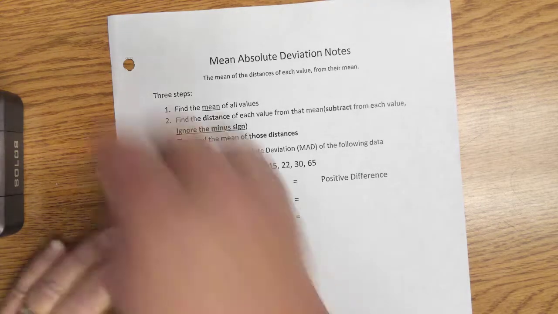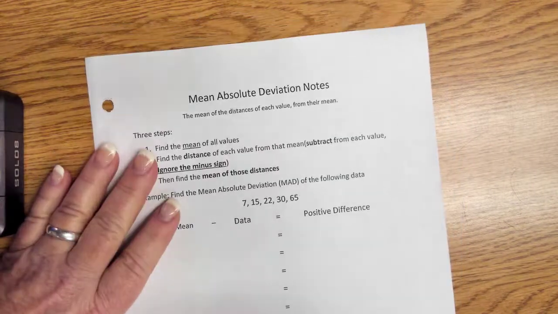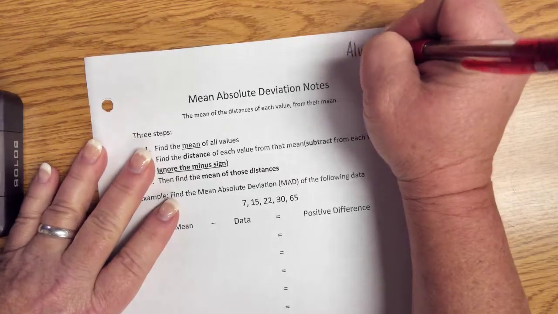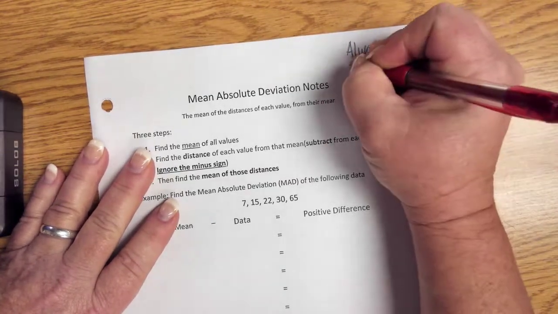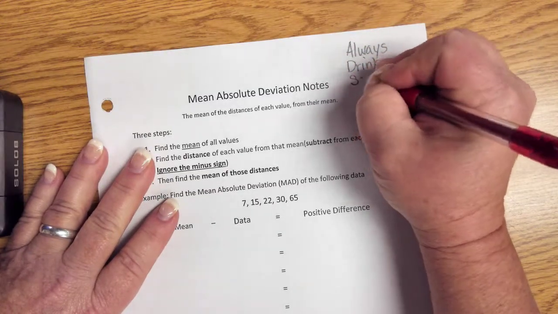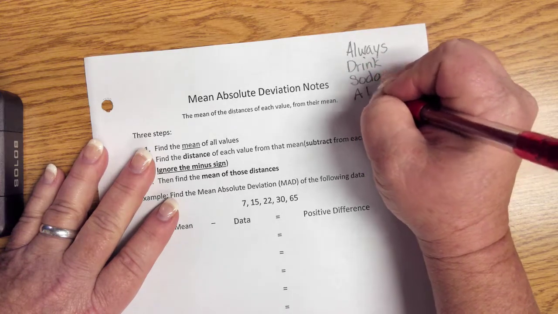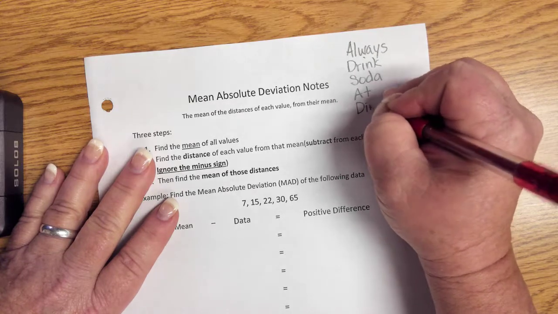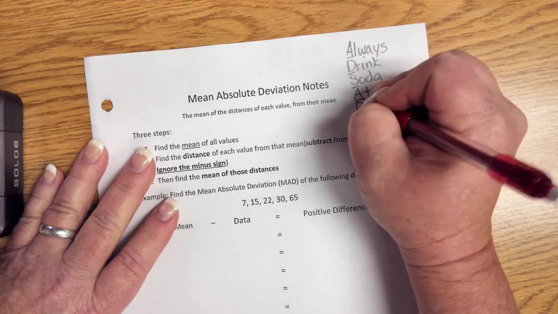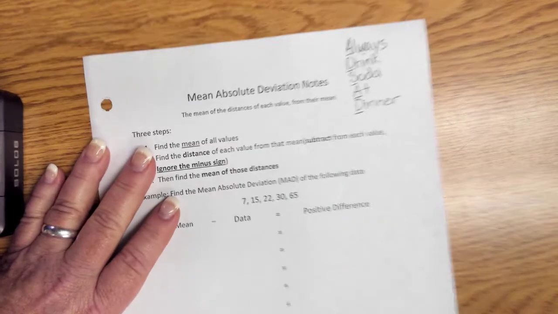We're now going to use an acronym. It is Always Drink Soda At Dinner. So these first letters are the keys to knowing the steps to doing mean absolute deviation.